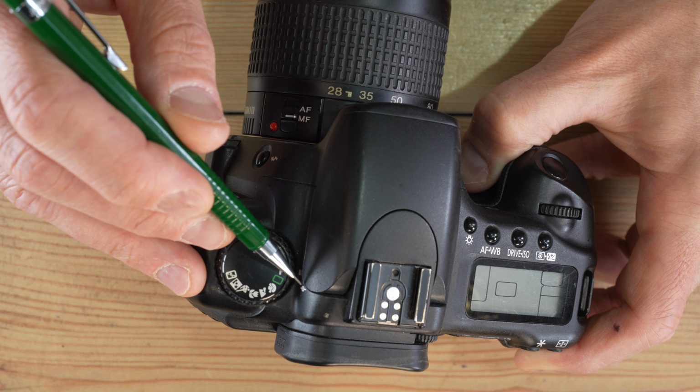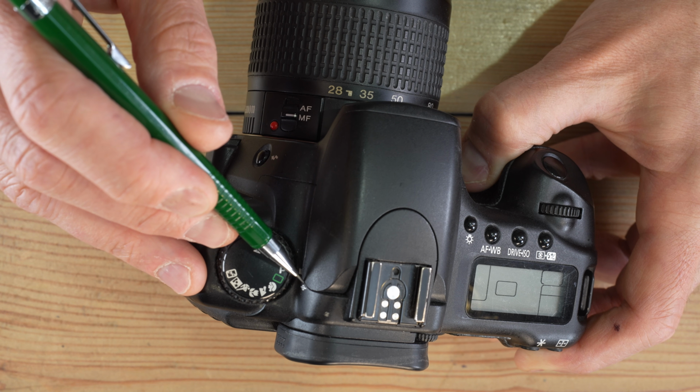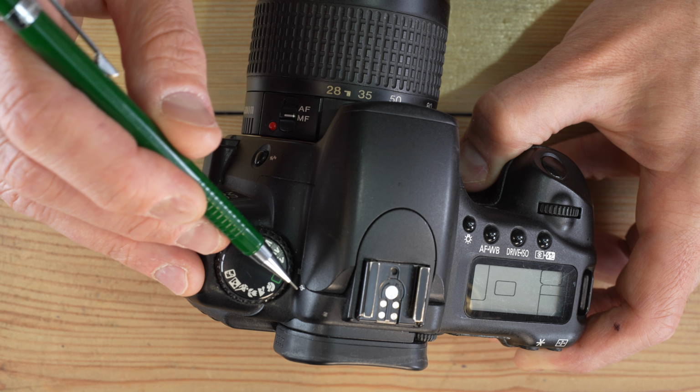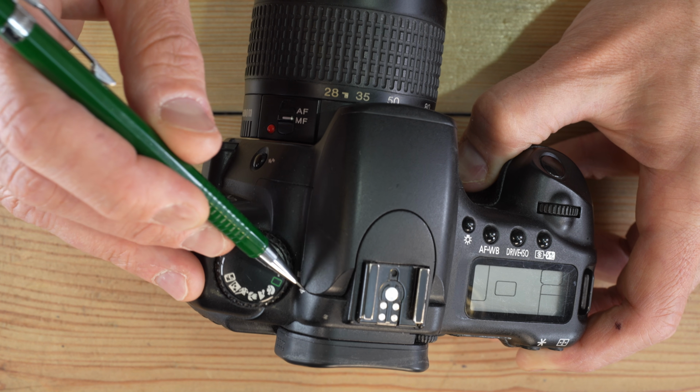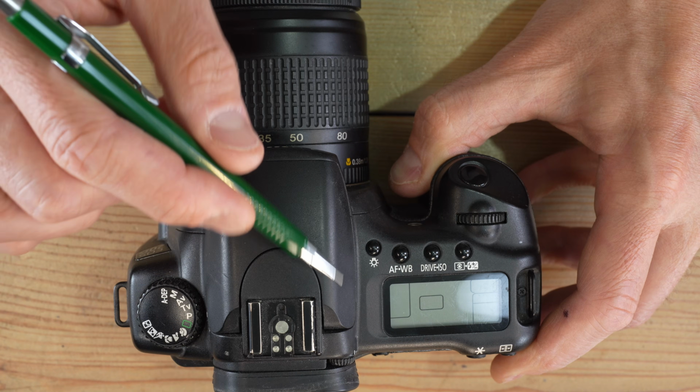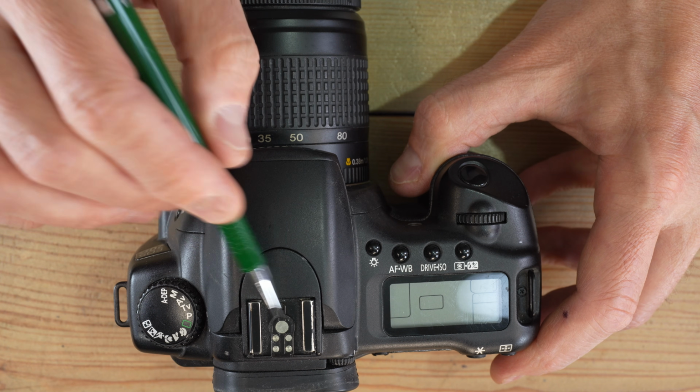If you're doing things like high magnification microscopy and you need to calculate precise exposures and also magnification rates from your subject to your sensor, this is what you measure off of. This is your pop-up flash hot shoe.